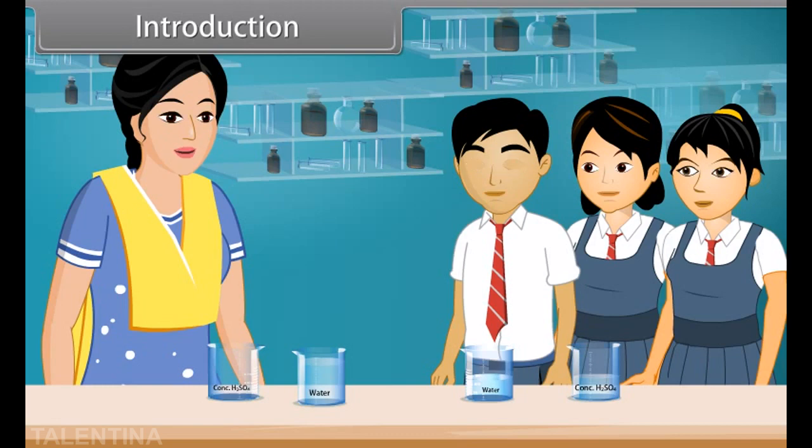As sulphur is an important element of the p block of the periodic table, today we'll study about the 16th group of the p block elements.